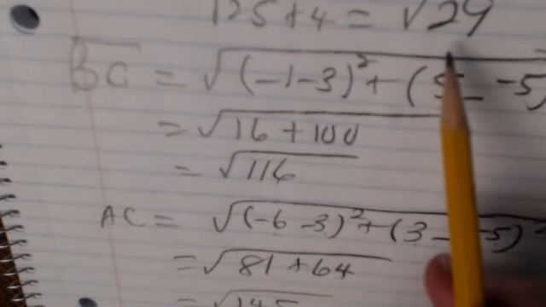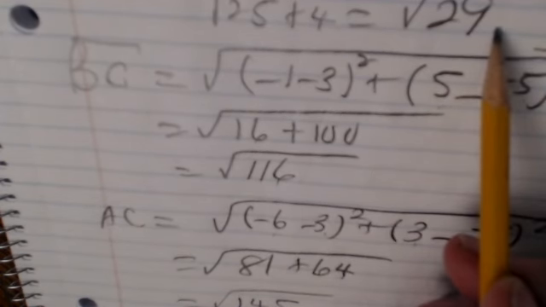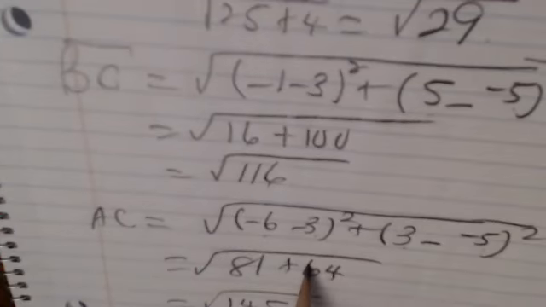AC, I would suspect, is the hypotenuse. In fact, look at the numbers that we got right here. Isn't the square root of 145 bigger than the square root of the other two? Wait, I couldn't hear you. Can you say that again? I said, the square root of 145 is larger than the square root of 116, and it's larger than the square root of 29, right? Yes, sir. So AC has to be my greatest side.